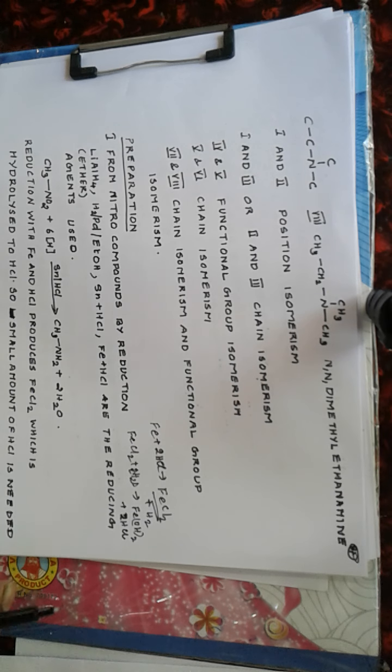Iron scraps means iron obtained by scraping the iron rod or cutting the iron rod with a knife, so that we can get small filings, thin sheets of iron which are highly reactive.